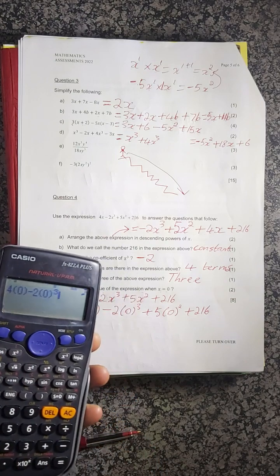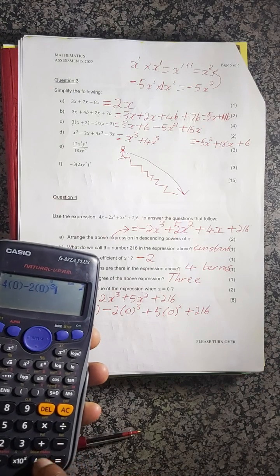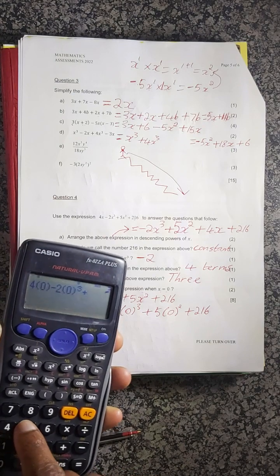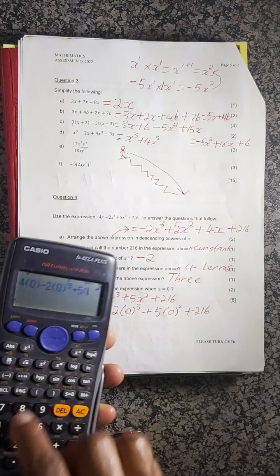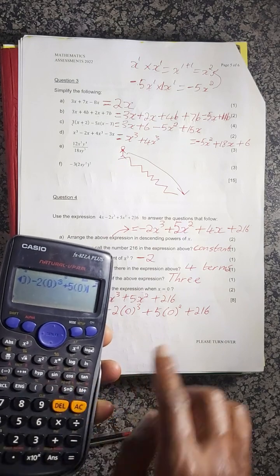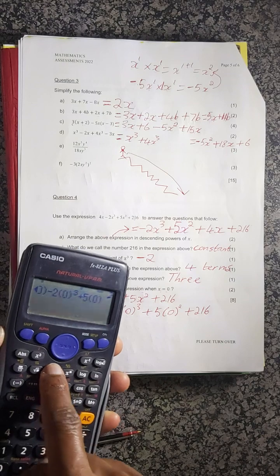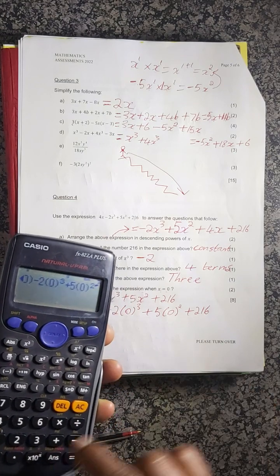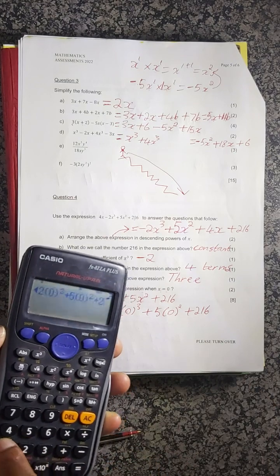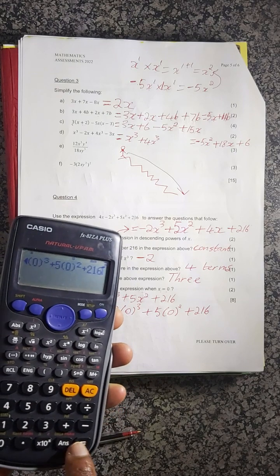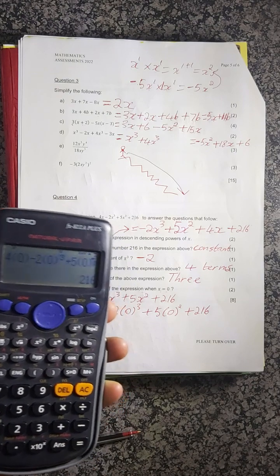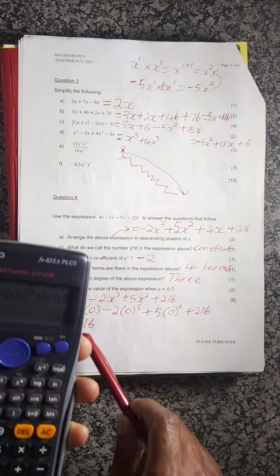There we go. And then I'm going to say plus 5. Where I see x, I put 0. You see that? Then I squared. This is where I squared. Can you see? Squared. Then I say plus 216, and then I go to my equal to. Bam, 216 is the answer.